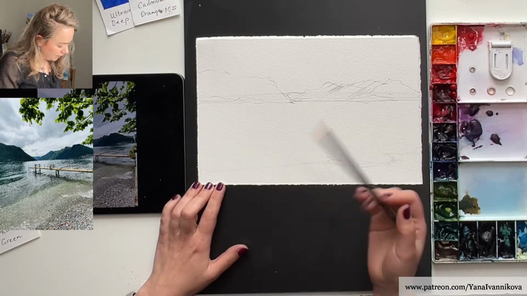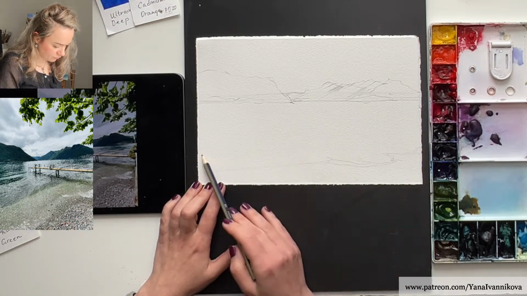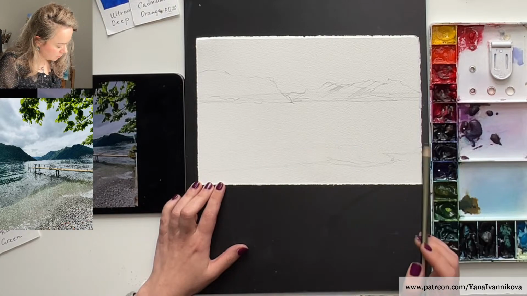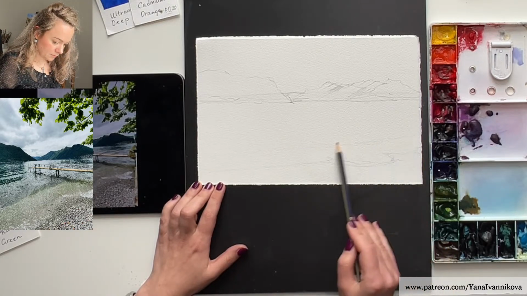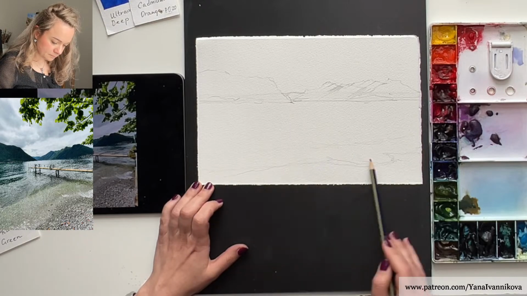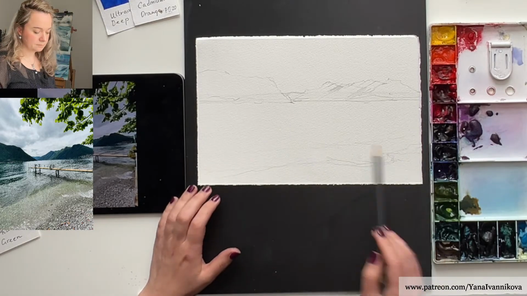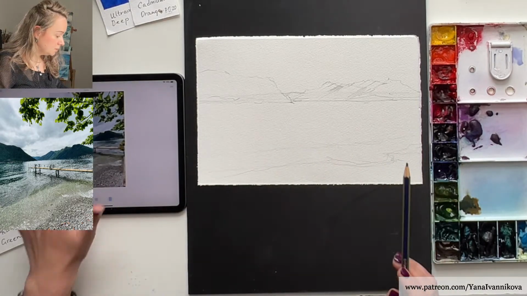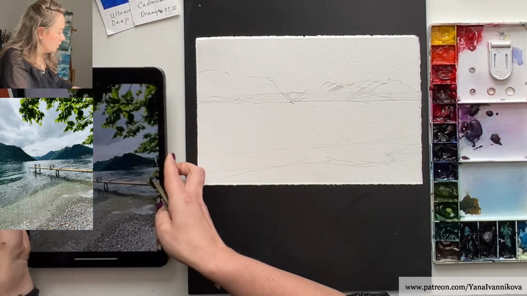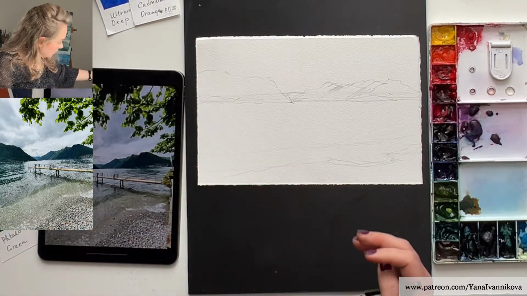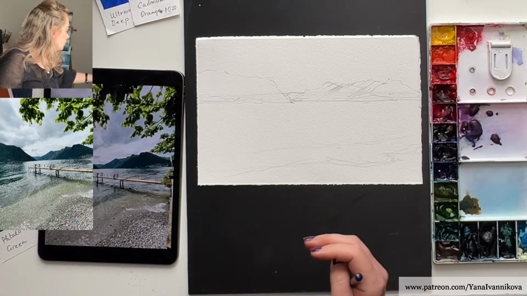And one more line to divide shallow water from the deep water. Yeah. So this is my sketch. I think I cannot remove it.